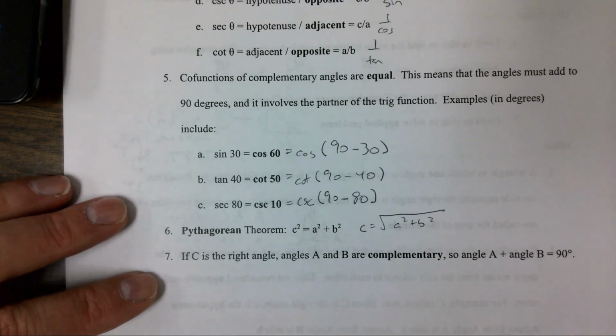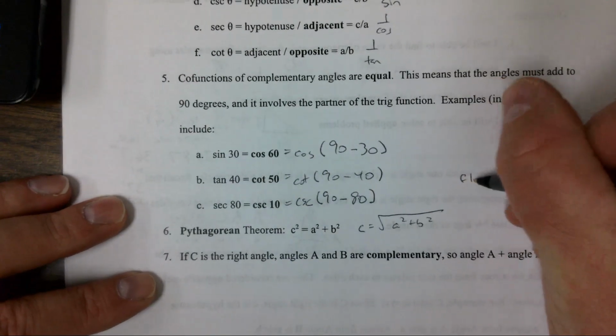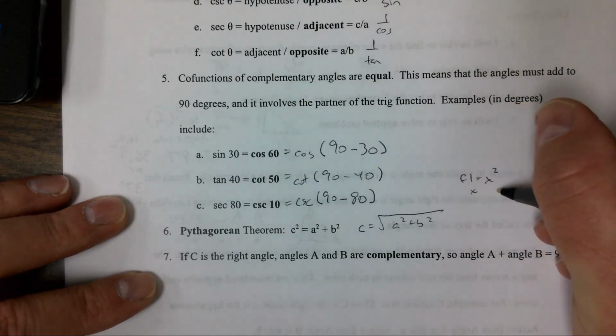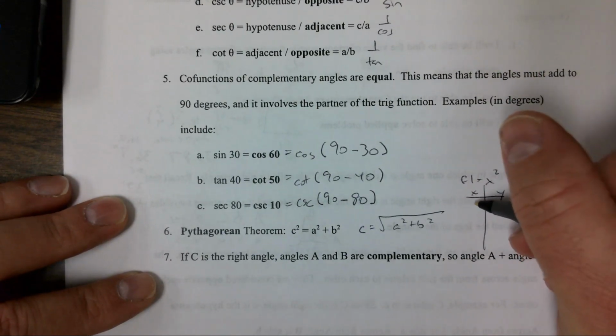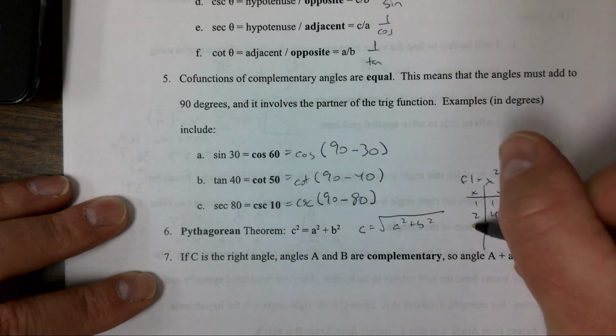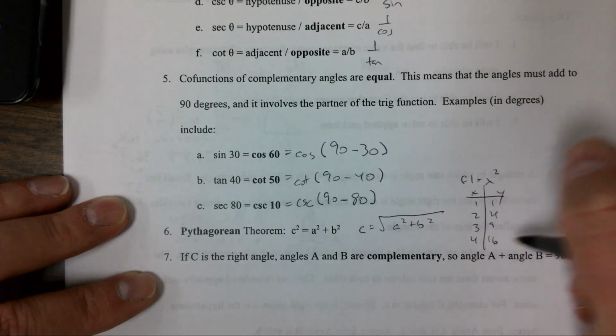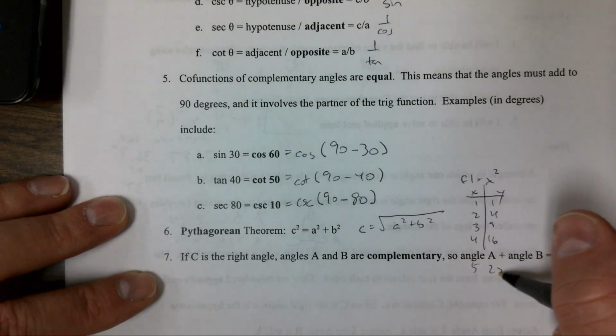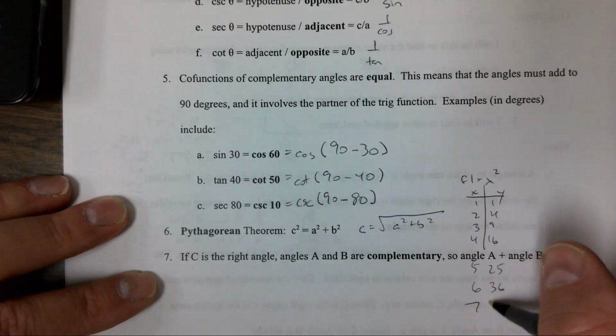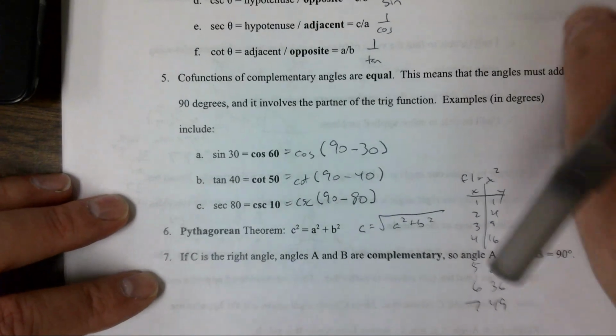It might be useful if you do function 1 is x squared. It goes 1, 1, 2, 4, 3, 9, 4, 16, 5, 25, 6, 36, 7, 49, and so forth.